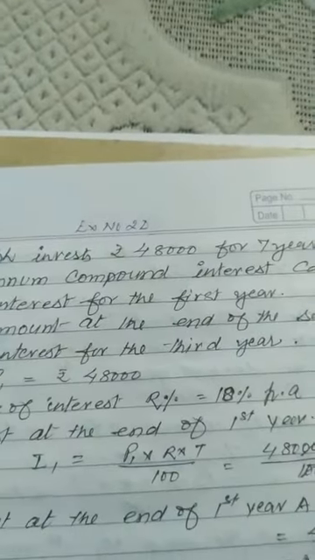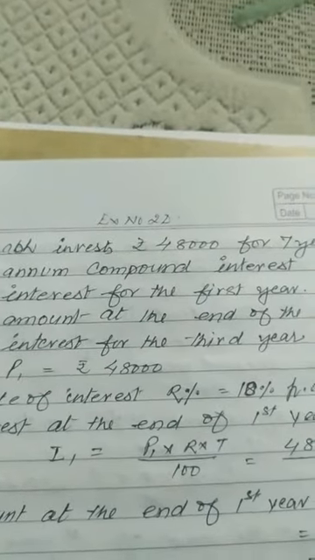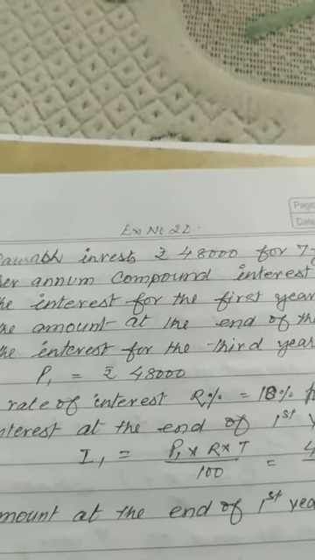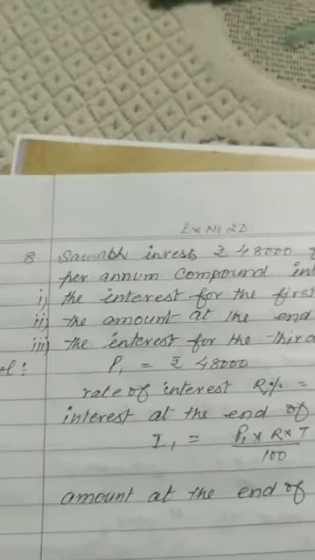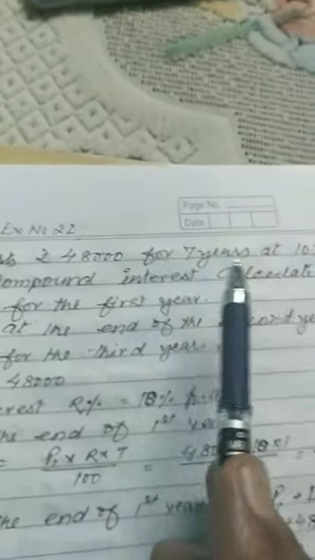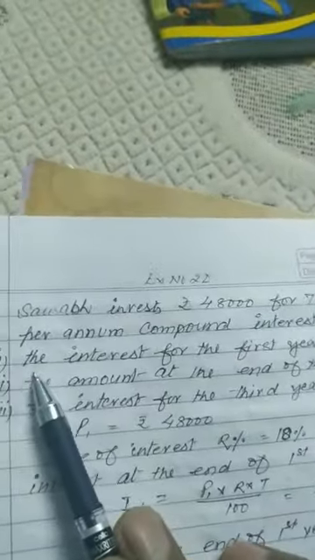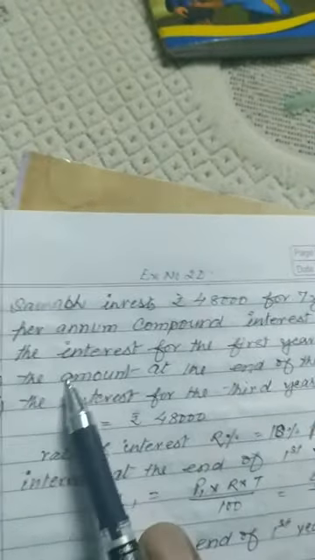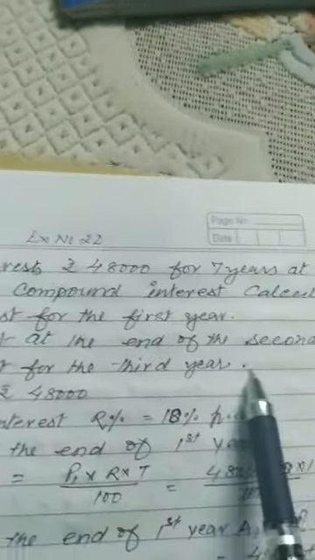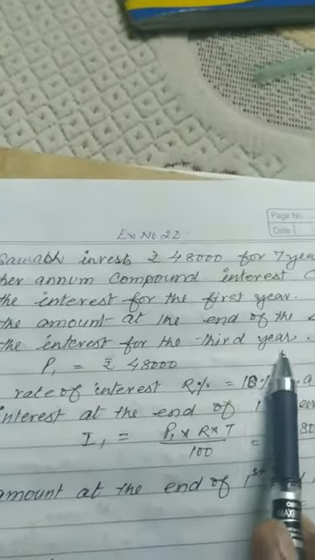This is exercise 2D. Up to seven questions we discussed yesterday. Now today we start from question number 8. Saurav invests 48,000 for 7 years at 7% per annum compound interest. Calculate the interest for the first year, the amount at the end of the second year, and the interest for the third year.